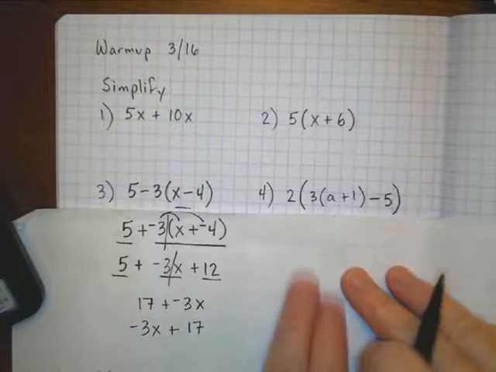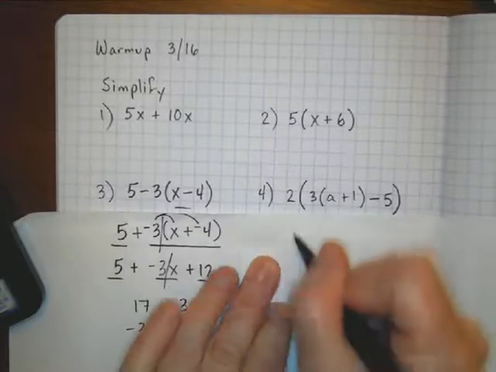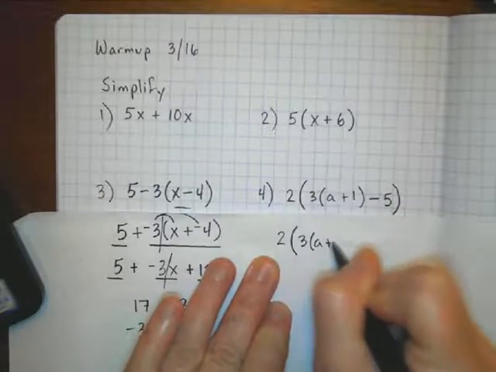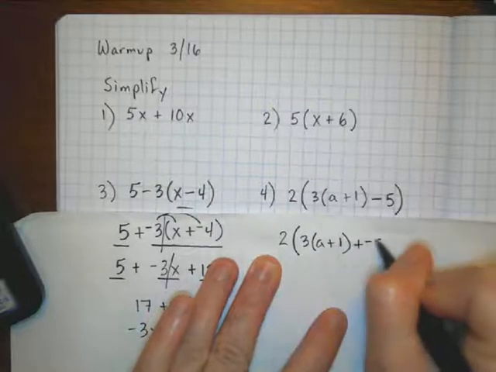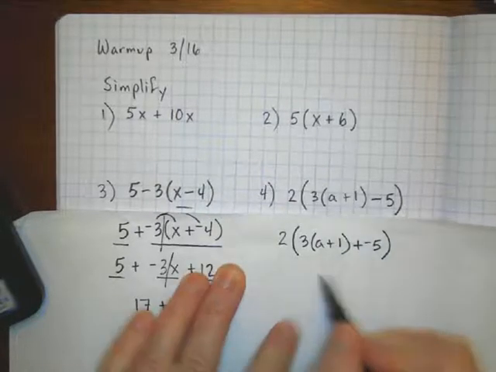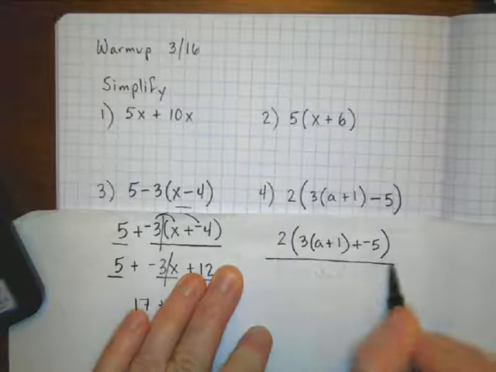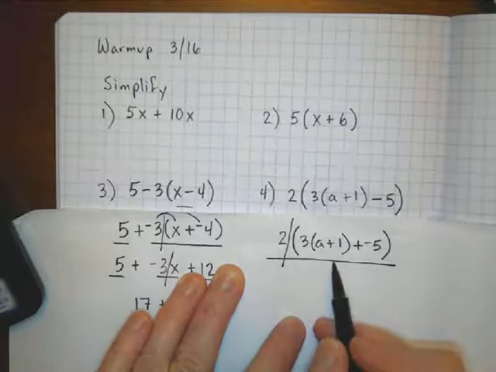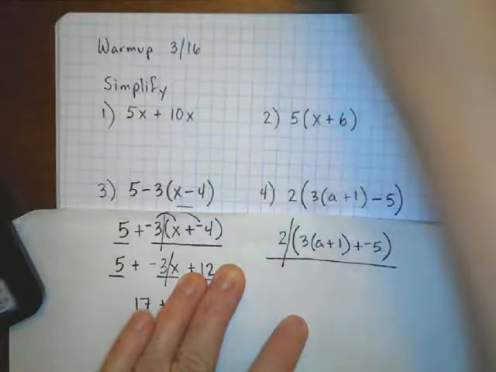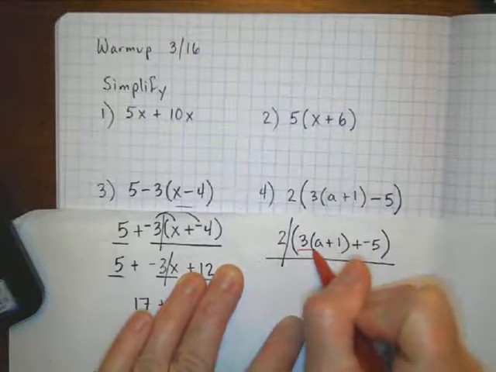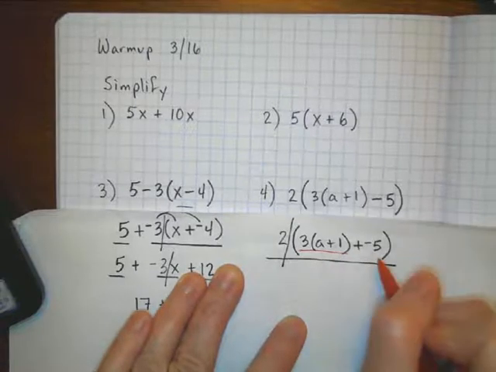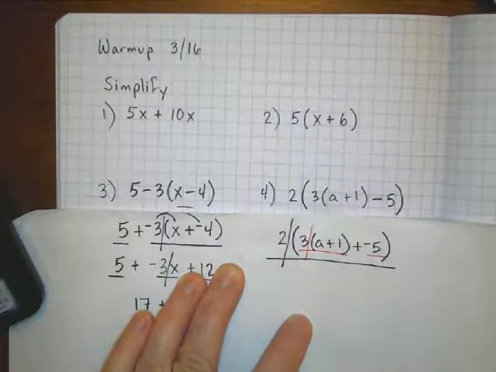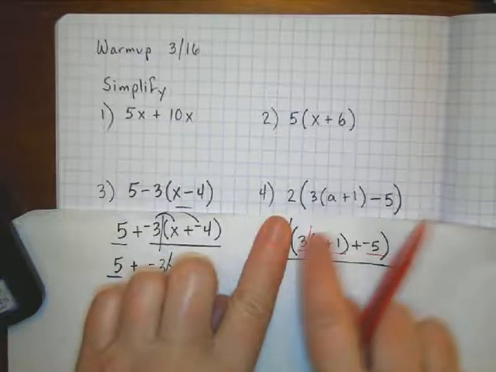Okay, the next problem, I'm going to rewrite 2 parentheses 3 times a plus 1 plus negative 5. And I'm going to parse: underline, underline, underline, multiplication. But notice there's a lot happening inside the parentheses. So I'm going to parse again. I'm going to use a different color. Underline, underline, underline, plus sign, underline, and multiply. And I am now going to ignore that 2, and I'm just going to simplify in here.